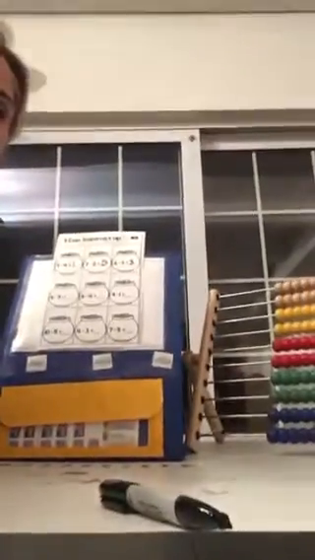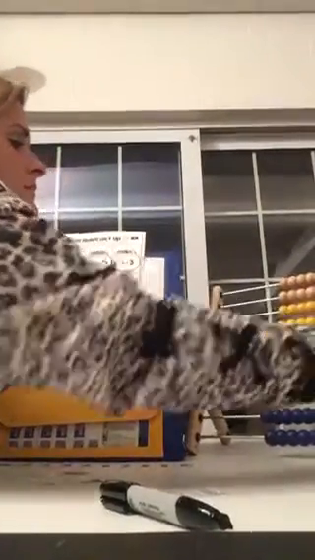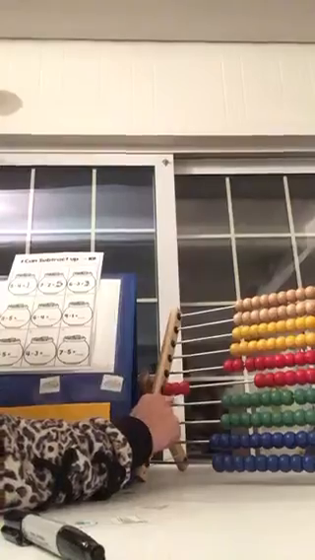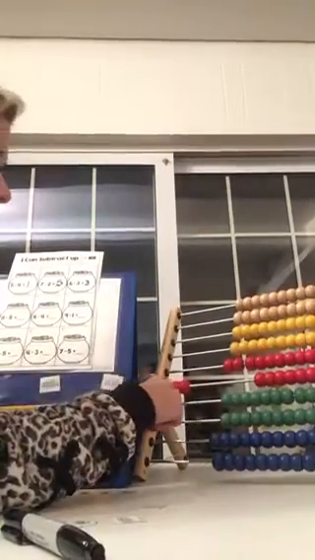I'm going to start with 8. Can you see over there? Maybe I need to move this over here a little bit. I started with 8. We still need to move a little bit more. 1, 2, 3, 4, 5, 6, 7, 8. I took away 5. Yep, 3 are left. I can see by modeling it over here I got the same answer.